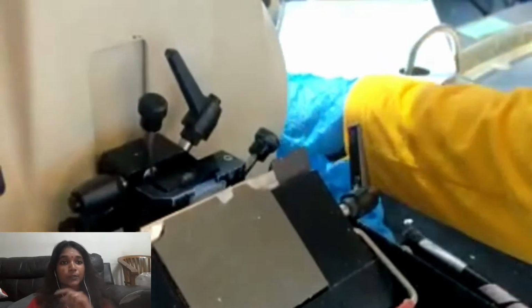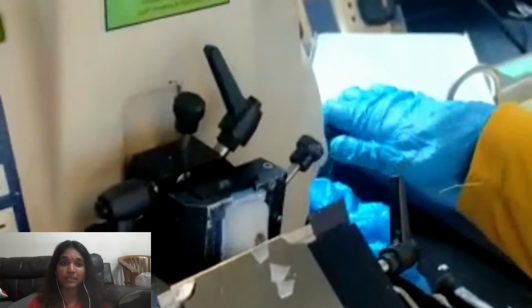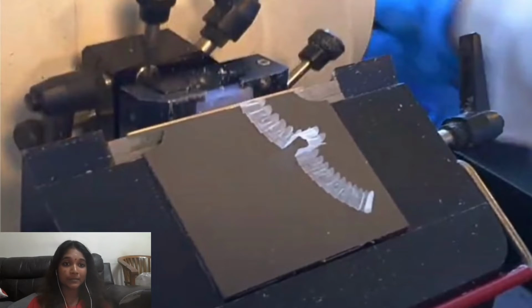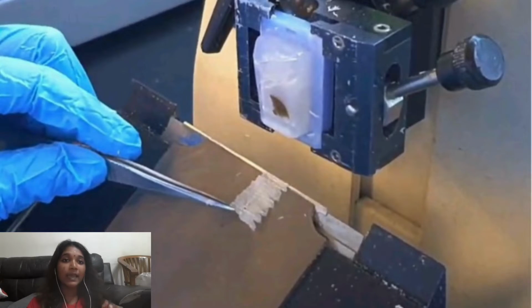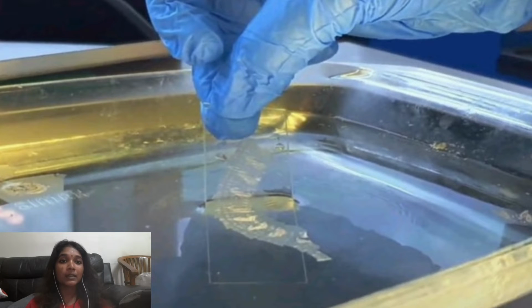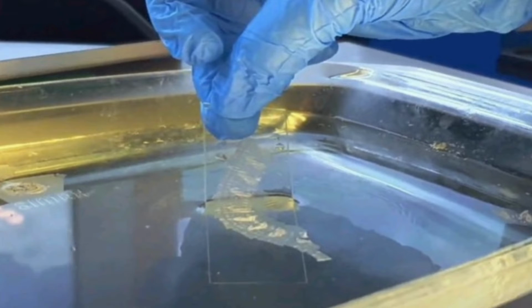The section thickness is set to 20 micrometer, and then it is trimmed until the desired specimen plane is reached. After that, the section thickness is set to 5 micrometer, and then it is sectioned, and once the ribbon formation is received, forceps and a paintbrush are used to pick it up and place it on the flotation water bath. Then it is fished using a microscopic slide at a 60 degree angle, mounted onto the microscopic slide, and left on the slide warmer to be dried for staining.